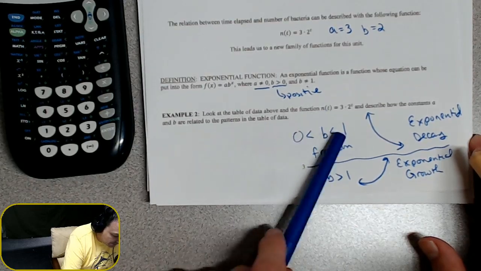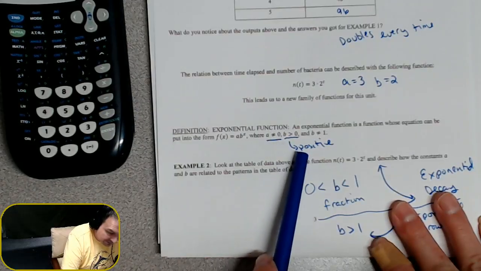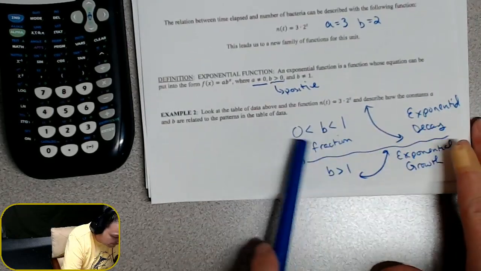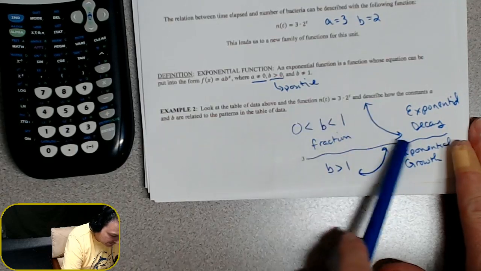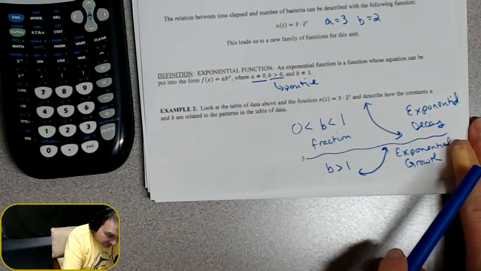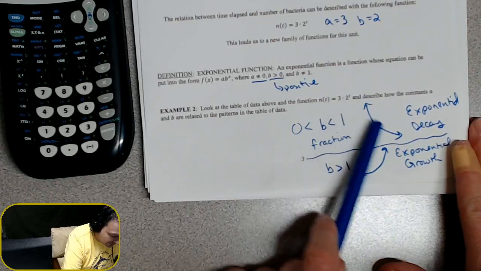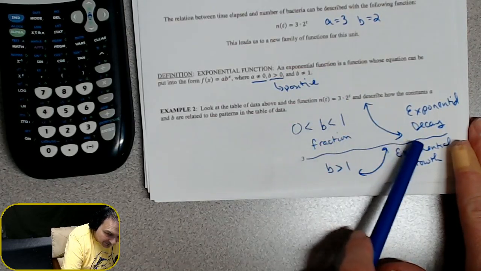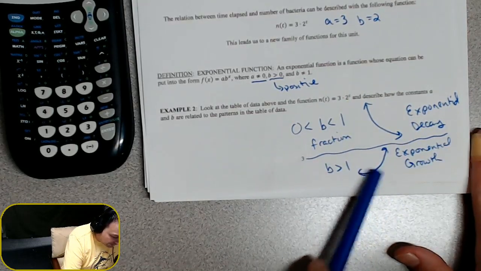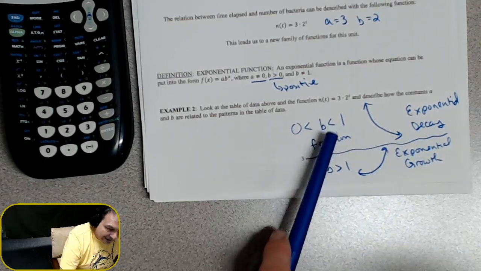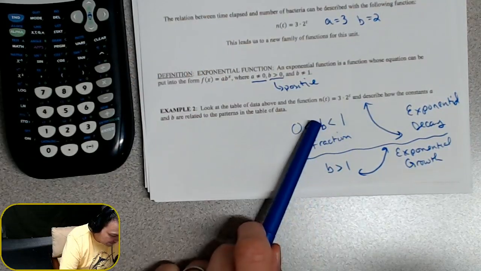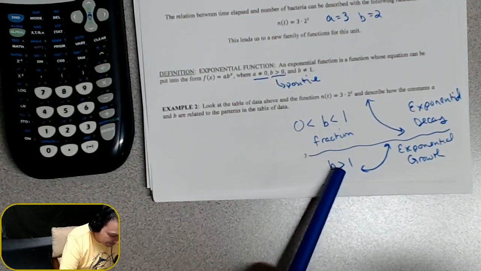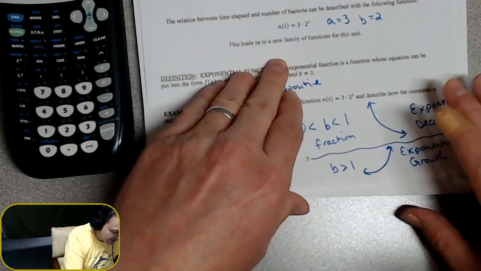Okay? If b is between 0 and 1, remember the rule, b has to be positive. So if b is between 0 and 1, it looks like this. It's exponential decay. Instead of increasing and decreasing, we say decay and growth. This is decaying, that's going smaller. This is growing, it's getting bigger. So not positives and negatives anymore like linear. It's between 0 and 1, and b is greater than 1. That's what they're trying to talk about on the worksheet here.